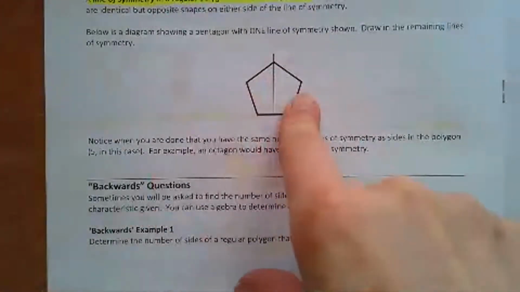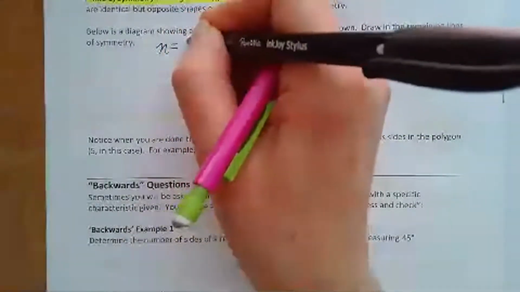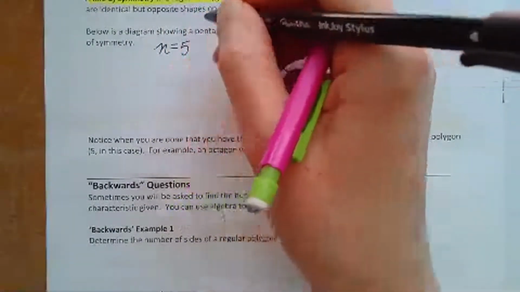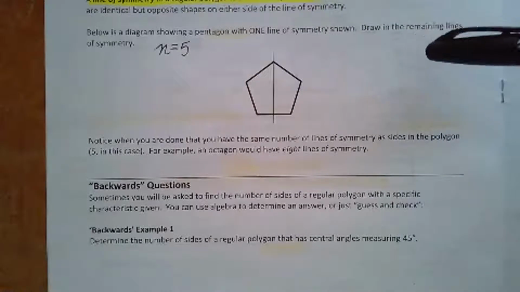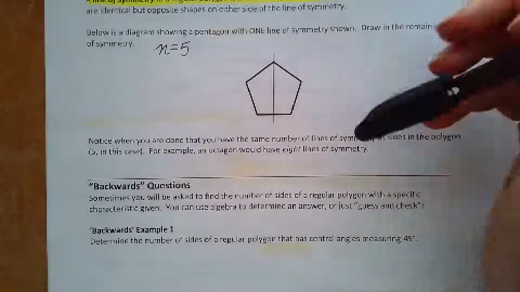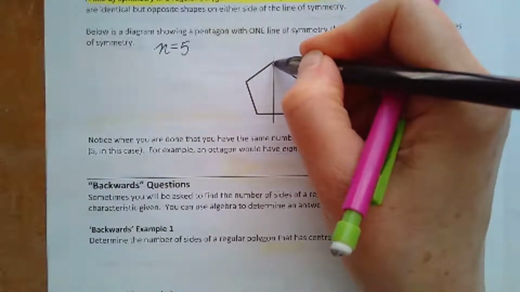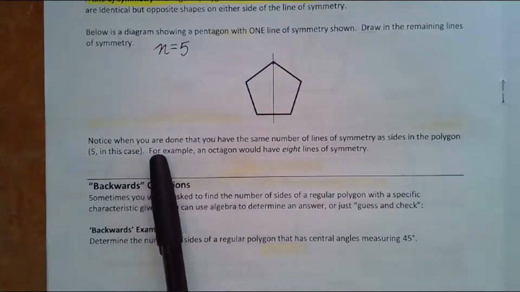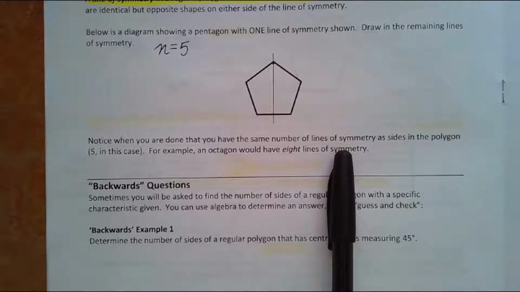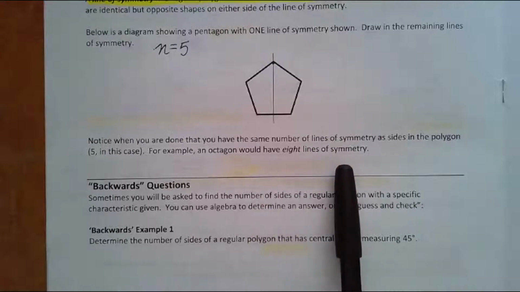This is a pentagon again. We've used a pentagon a lot, but notice that for pentagon, n is 5. Okay, so it's an odd number of sides. When you have an odd number, what you're doing is you're splitting the shape in half, and basically the lines of symmetry connect a vertex to the middle of the other side. Okay, notice that when you are done, you have the same number of lines of symmetry as sides in the polygon. For example, an octagon would have 8 lines of symmetry.